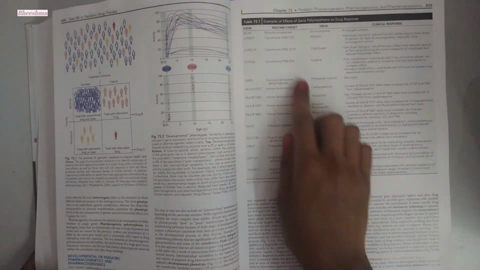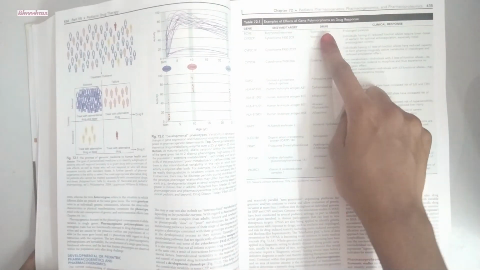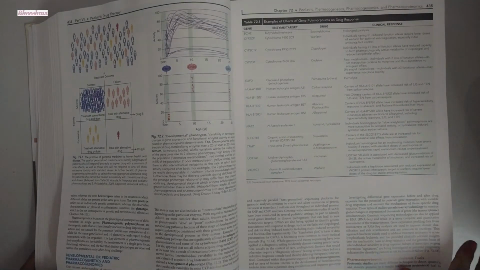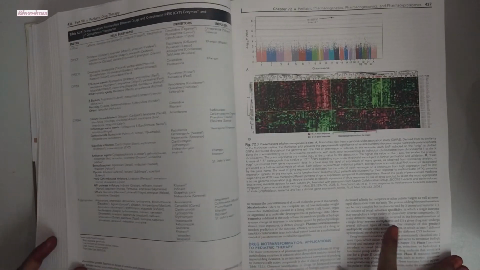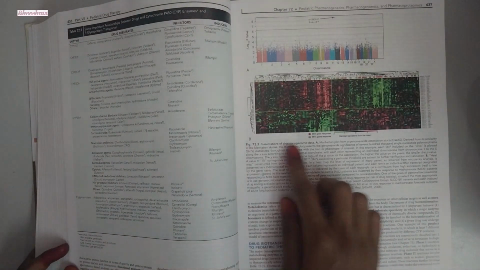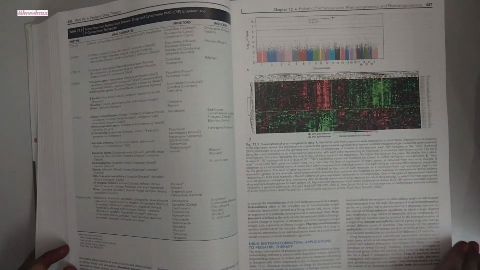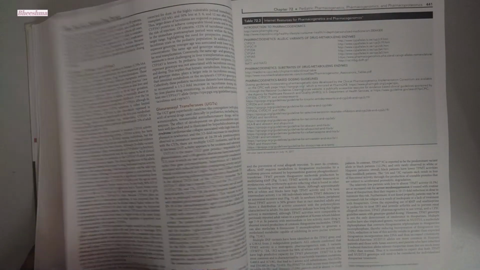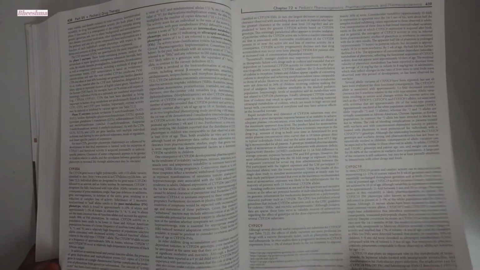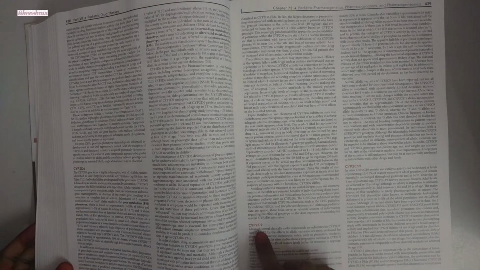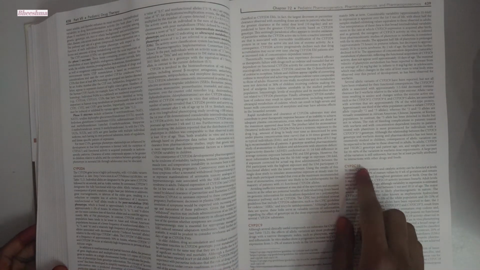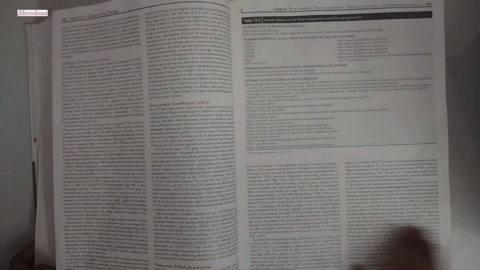Then examples of effects of gene polymorphism on drug response. Then representation of pharmacogenomic data. Then CYP2D6, then CYP2C9, CYP2C19. These are the genes given.